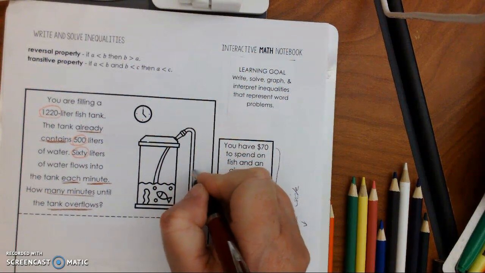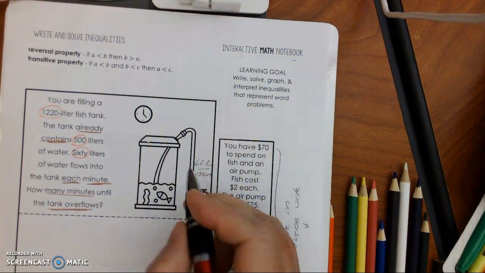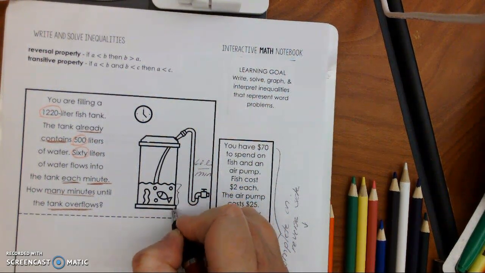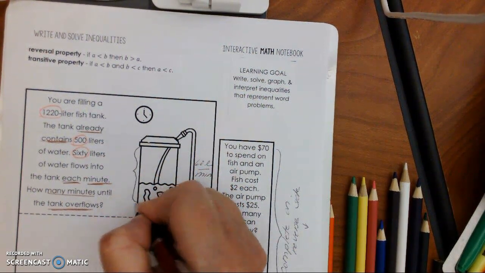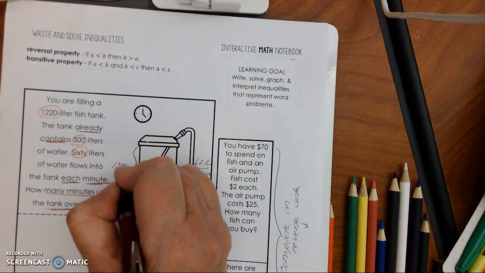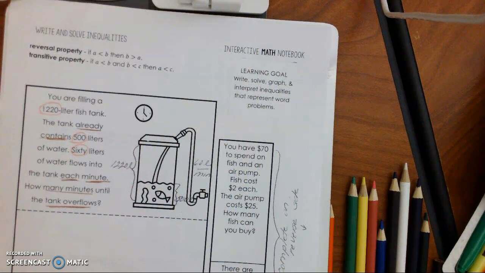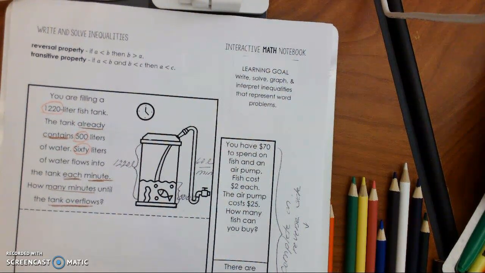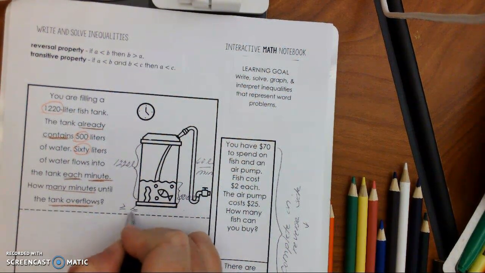And the diagram helps us because we know that it flows in 60 liters per minute. We know that there's already 500 liters in the tank, and we want to fill it to 1,220 liters, okay? So here, when we look at it, we know it contains, so it's going to have to be this way or this way because it's equal or is less than or more than.